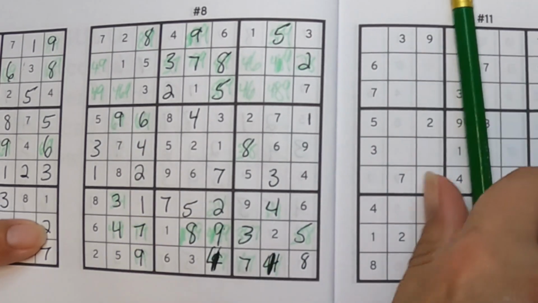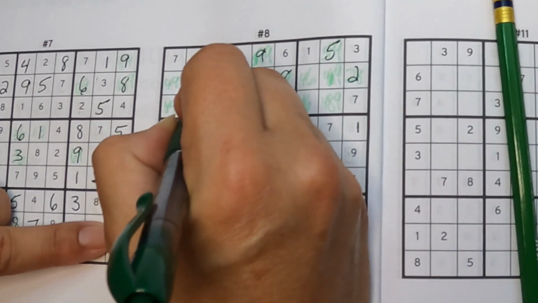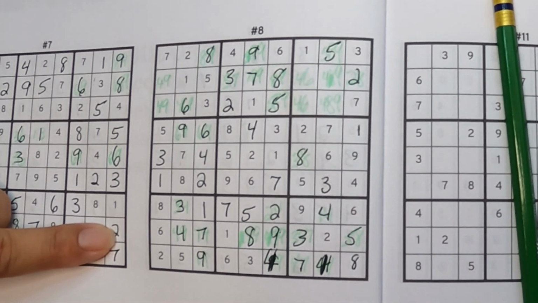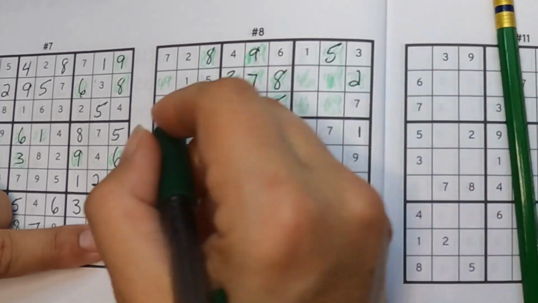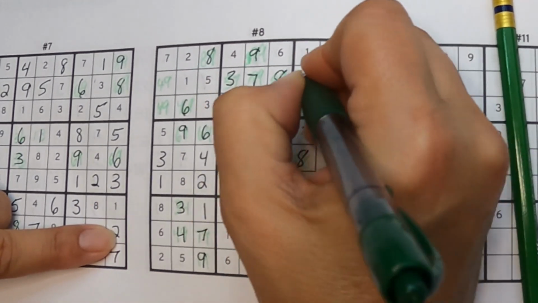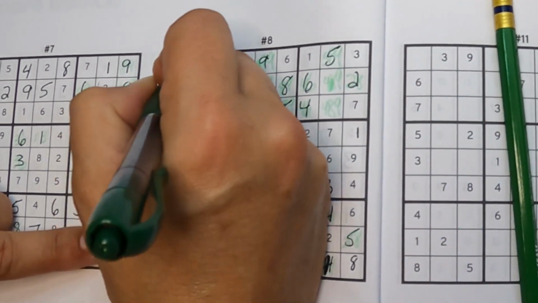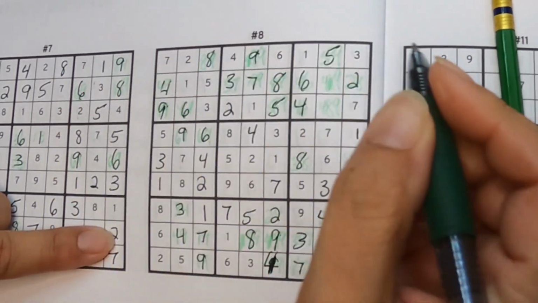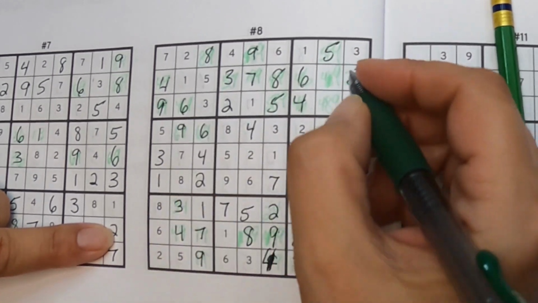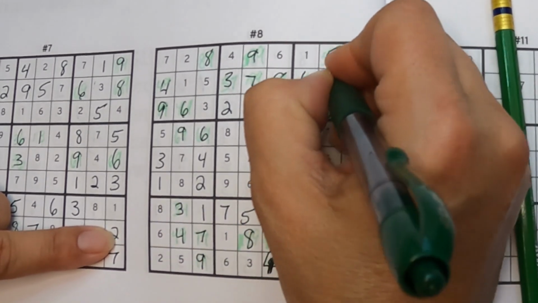We've got 4 and 9 here now, so that makes this our 6. That 6 makes this our 4, 6. That 4 makes this our 9, 4. That 9 makes this our 8, 9.